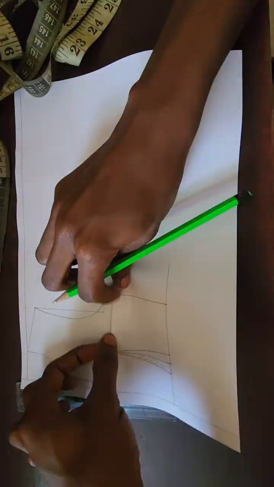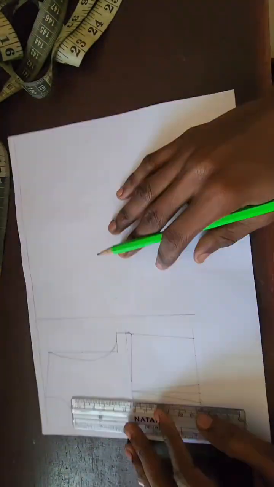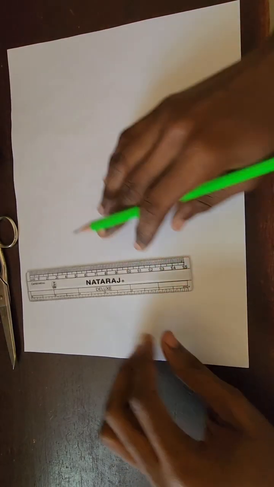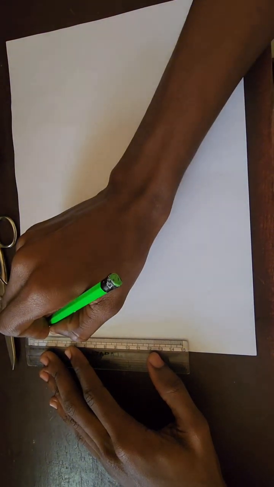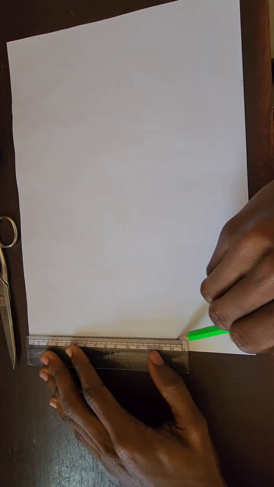Let's get right into it. I'm starting off by drawing my starting lines at the length and breadth of my pattern paper.